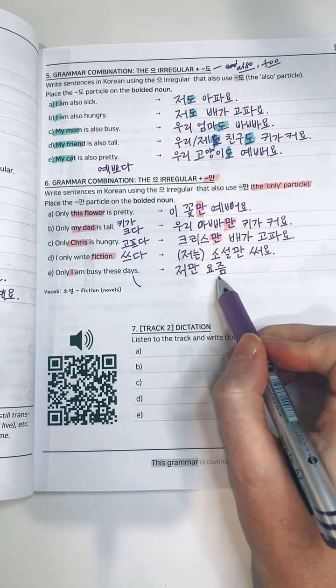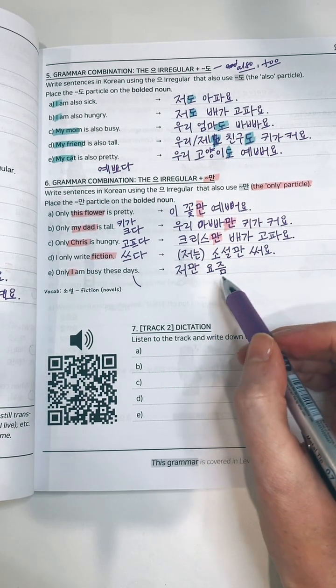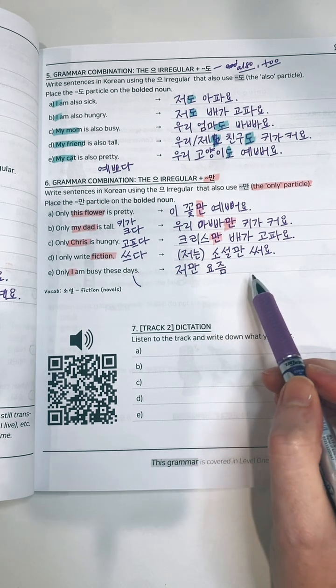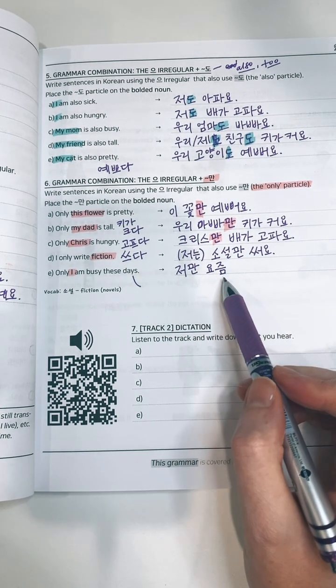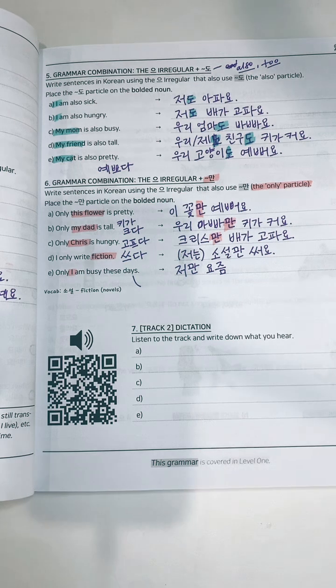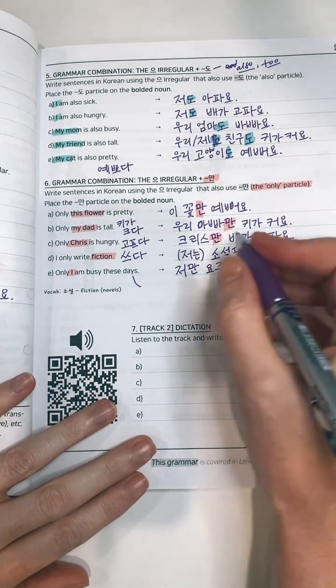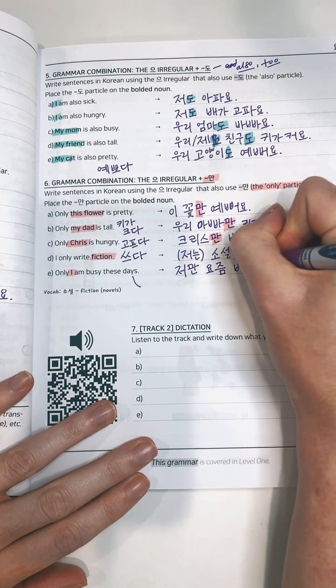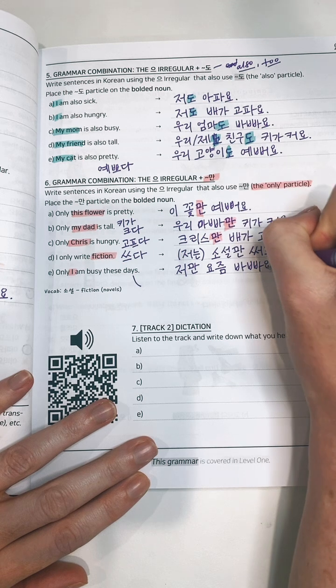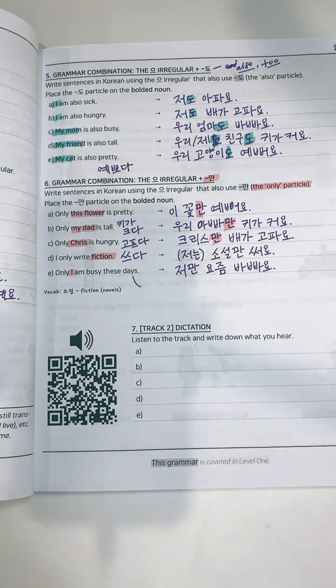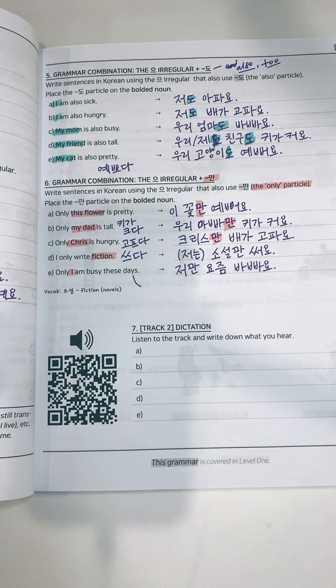Now again, these time words are not set in stone. You can move them. You can say 요즘 저는 or 저만 요즘 or 요즘 저만. Both are fine. 바빠요 is busy. 저만 요즘 바빠요. Or 요즘 저만 바빠요.